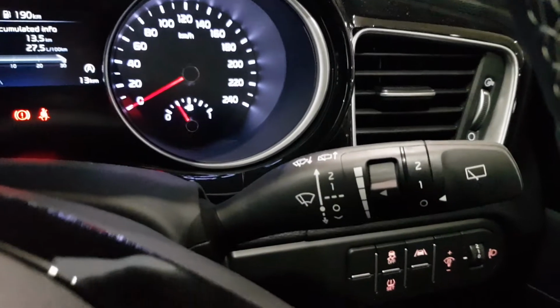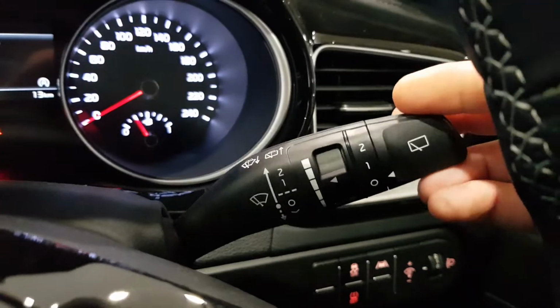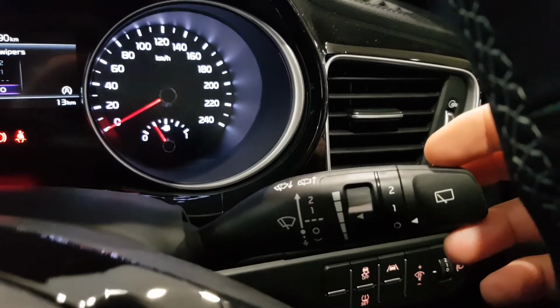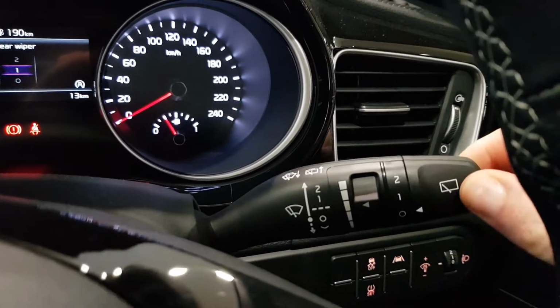On the right hand side of your wheel you will find your wiper settings, so that is just up for one, and then you have 2 other strings on that as well. On the outside of that you have your rear wiper for turning it on and off.